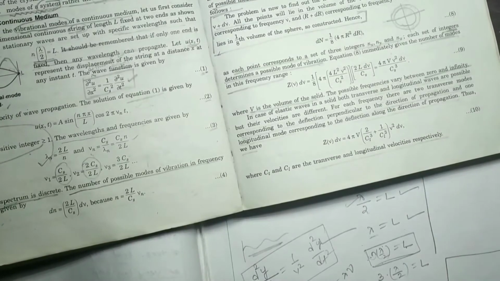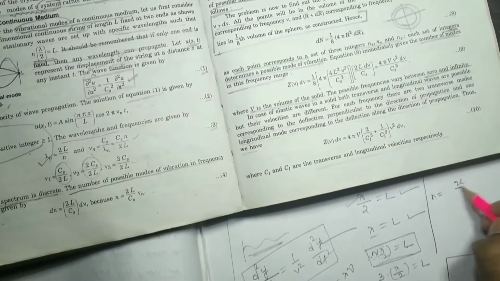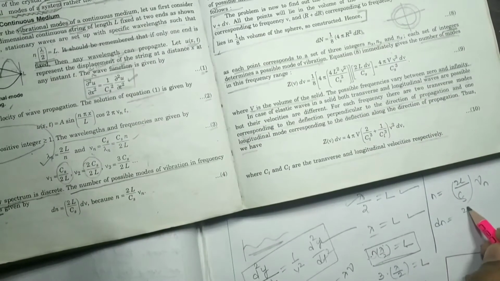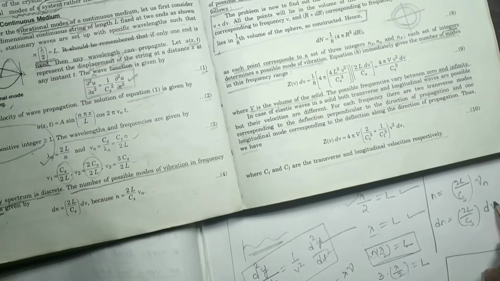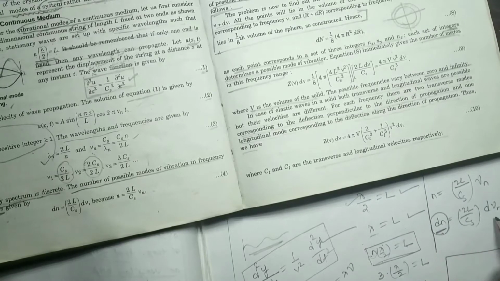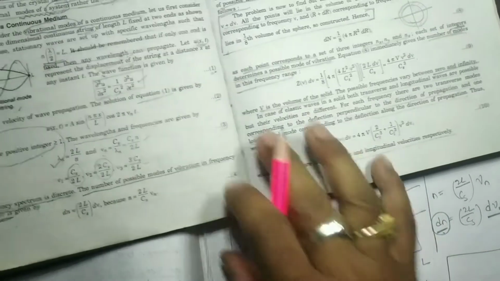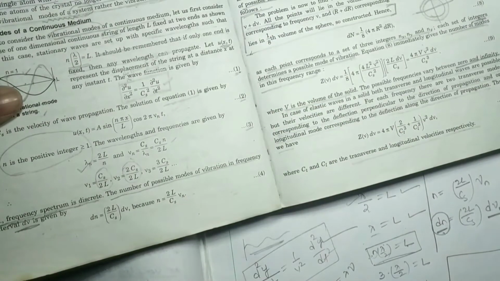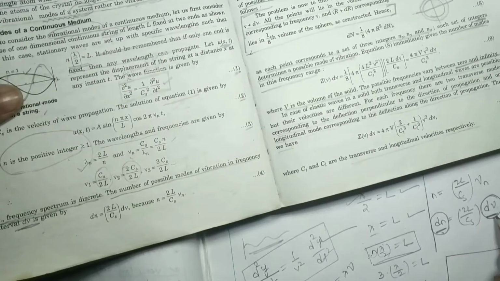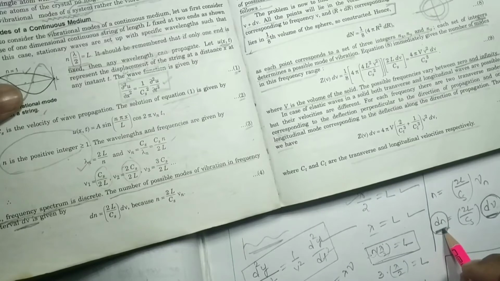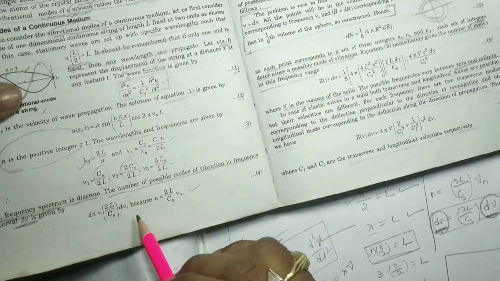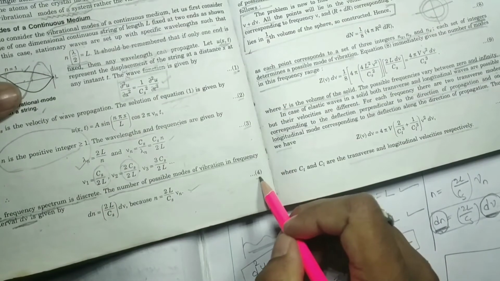What can we get? We have n equal to 2L by Cs into mu n, right? Now dn will be 2L by Cs into d mu n. So this is the number of possible modes of vibration in the small frequency interval d mu n. No need to write n, because we are considering the interval. So dn is the number of modes of vibration in this frequency interval. Let this equation number be 4.